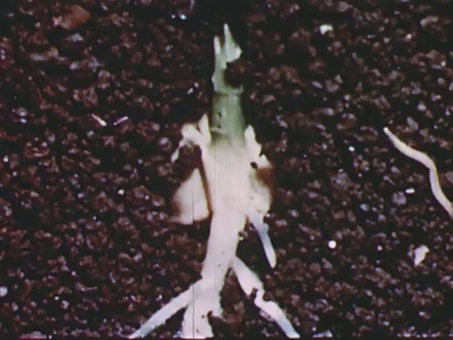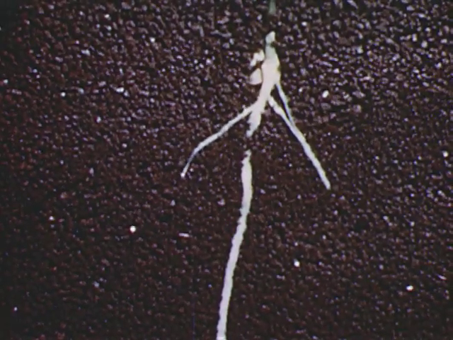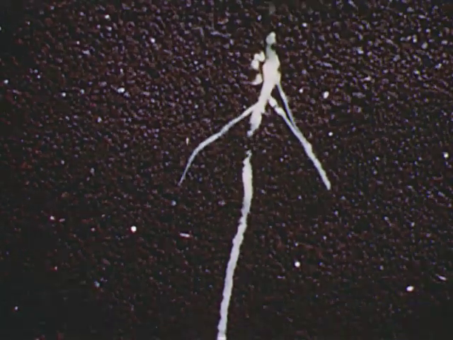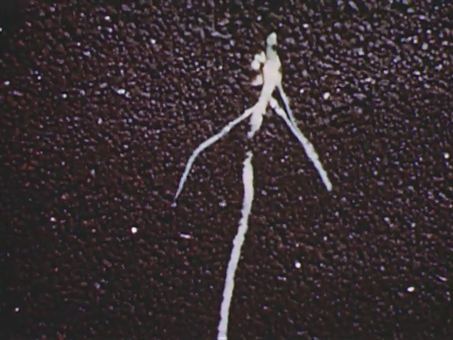Water and minerals are moving from the soil through the roots into the stem. Besides connecting the plant with this source of raw materials, roots anchor the plant in the soil. While the roots are developing, the stem is also growing. The stem pushes up through the soil.